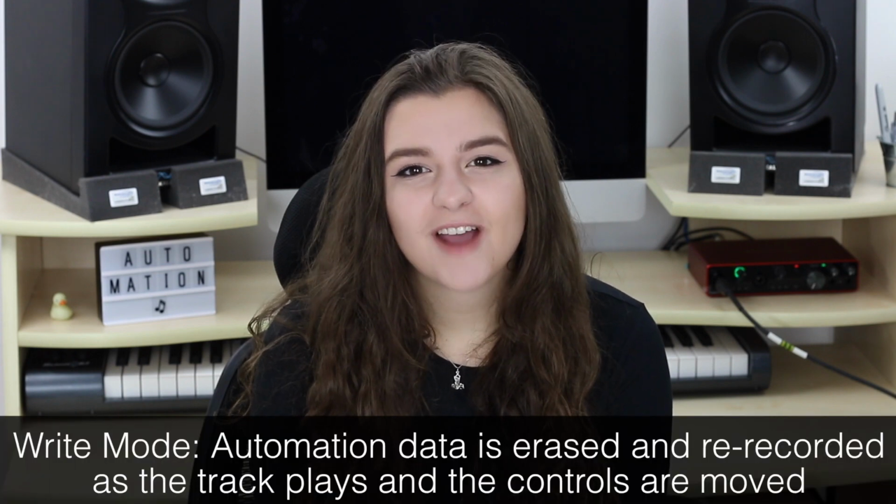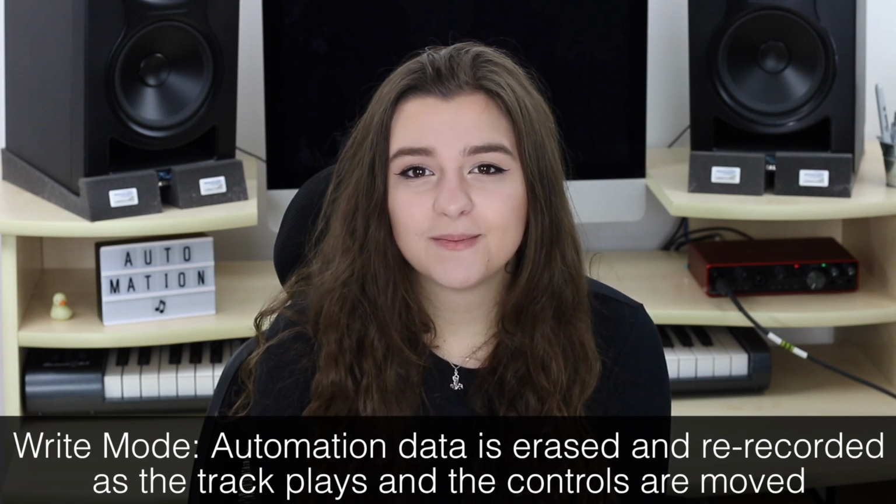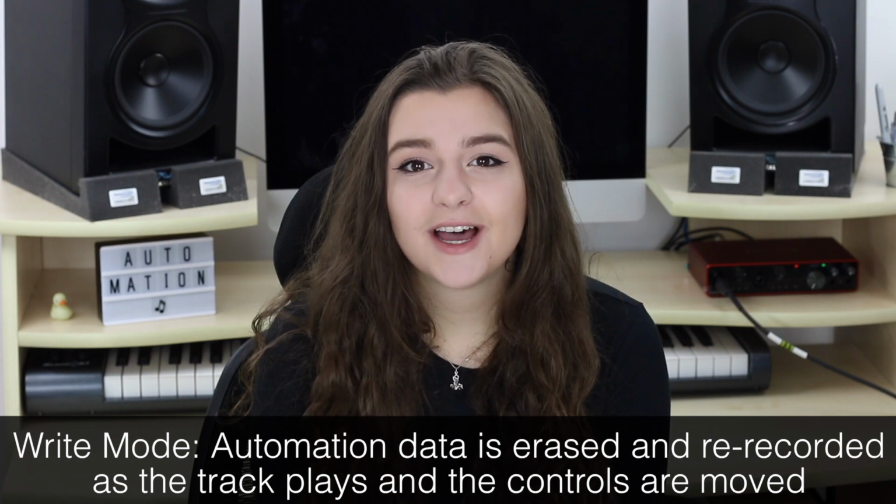The final mode is write mode, and possibly the most uncommon to use, I would say. Write mode allows automation data to be erased and re-recorded as you play through the track and move the controls. However, if you don't touch the controls, the automation data on the track will still be erased as it plays through.